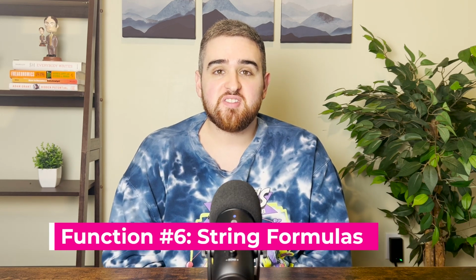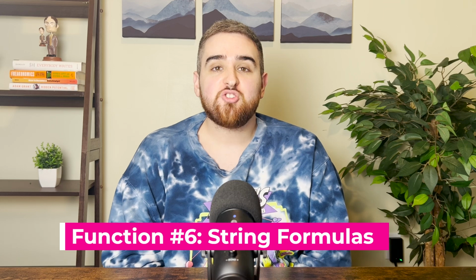Excel function number 6 is string formulas. String formulas are used to manipulate cells with text data types in your worksheet. Common examples of these include left, right, upper, lower, proper, and concat, and these are so helpful whenever you're cleaning data, and as a data analyst, you better know how to clean data.